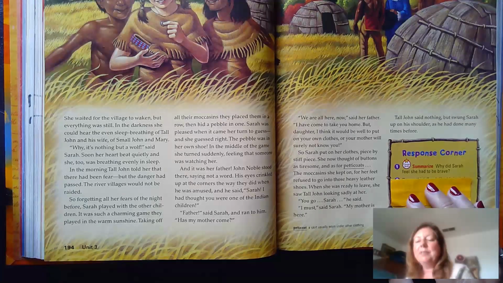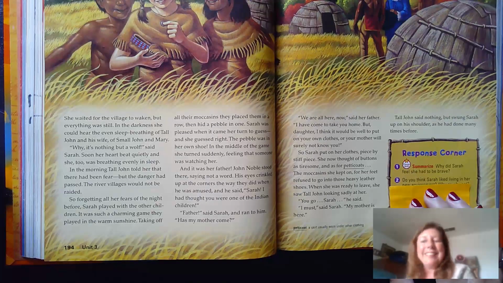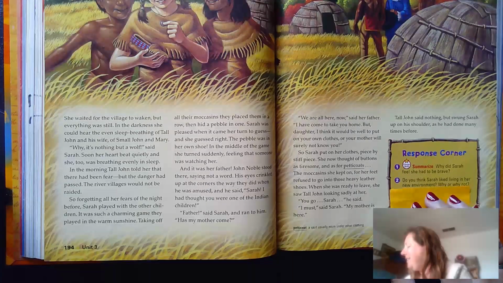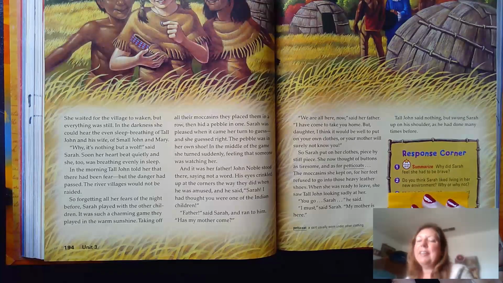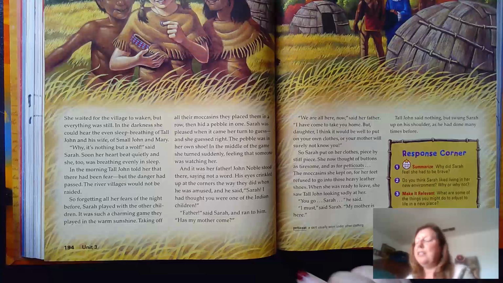Can you answer that? According to the text, Sarah felt she had to be brave because. Do you think, and that's not the end, you need to give a reason for that. Do you think Sarah liked living in her new environment? Why or why not? And so a way to start that is, according to the text, I think Sarah liked living in her new environment because the text said, yes, she definitely liked the new clothes.